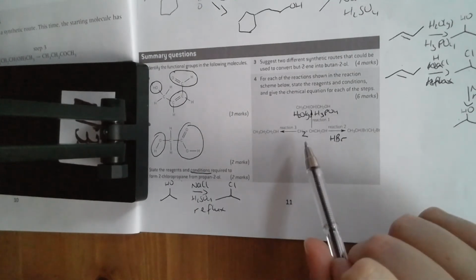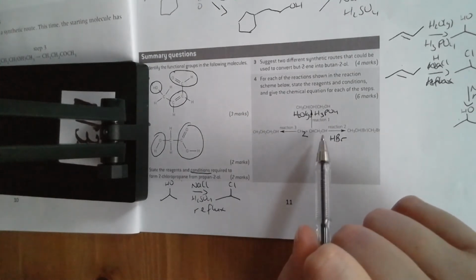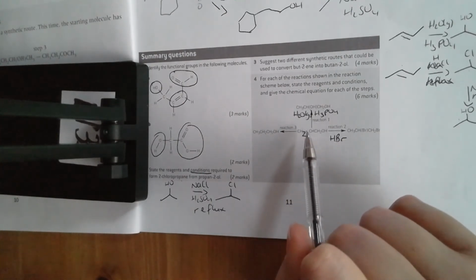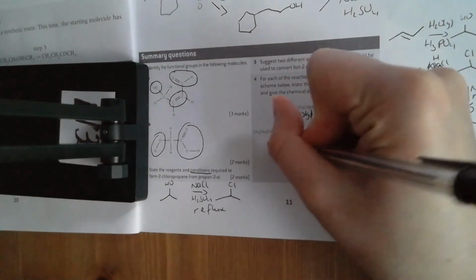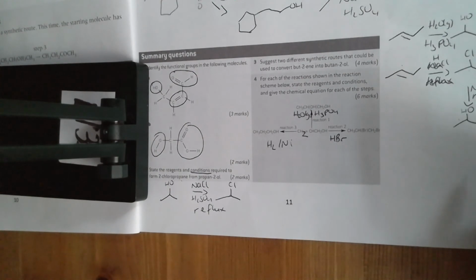And then the last one, all you're doing is changing the alkene to an alkane. To do that, you're using hydrogen and you're using a nickel catalyst.